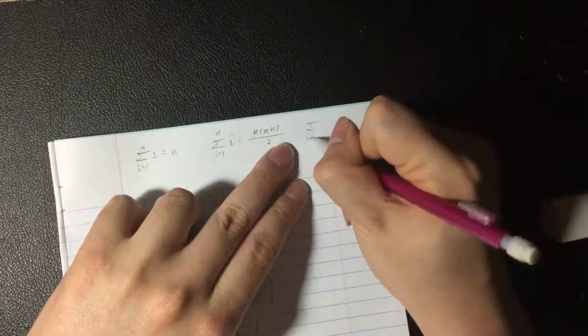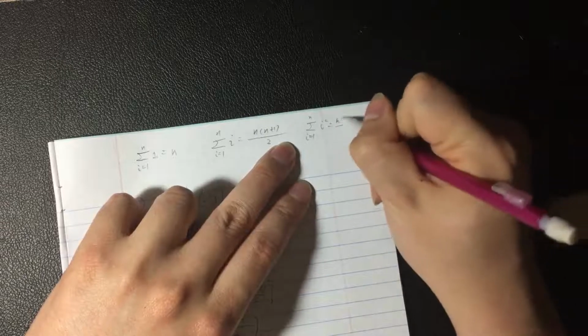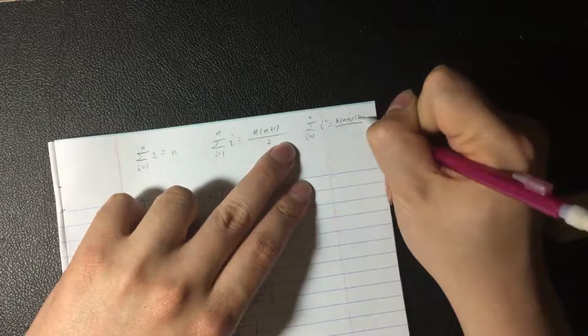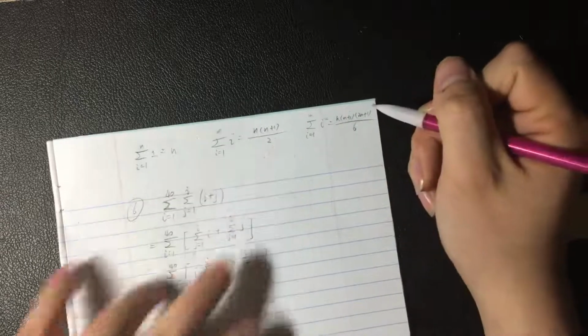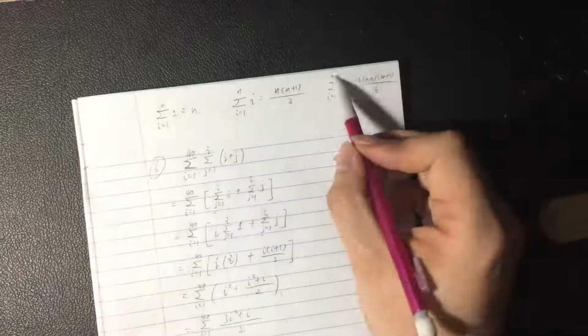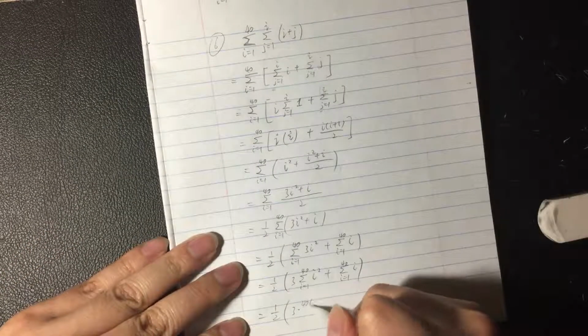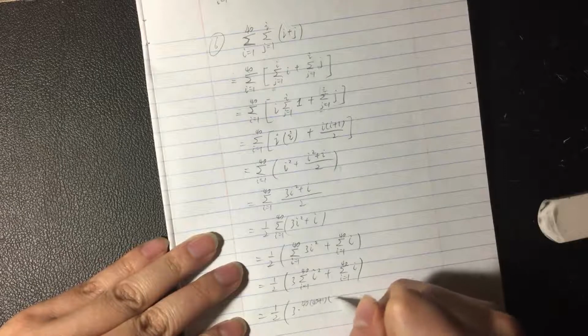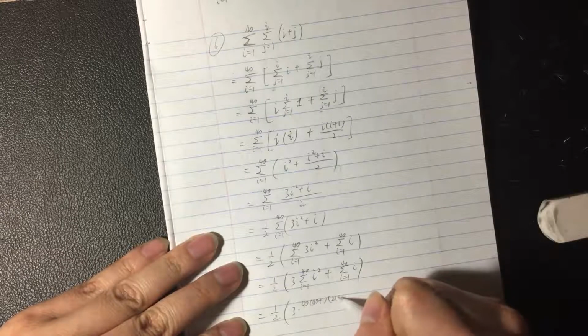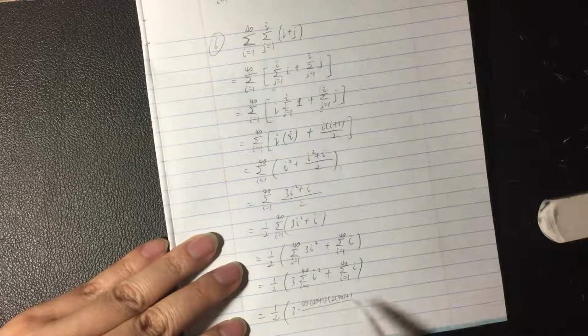If you remember the formula, the sum of i from 1 to n of i squared is n times n plus 1 times 2n plus 1 over 6. So here, my upper limit is 40. I plug in 40 for each n. I have 40 times 40 plus 1 times 2 times 40 plus 1 over 6.